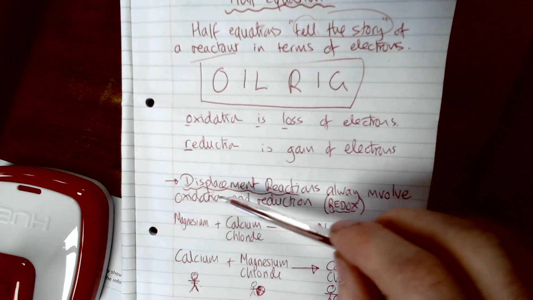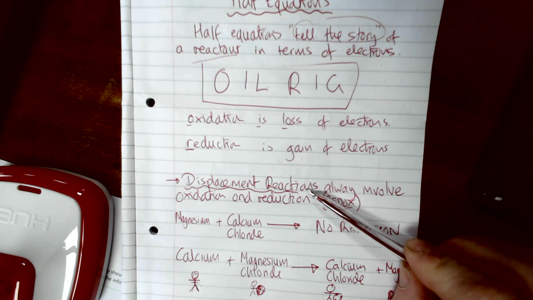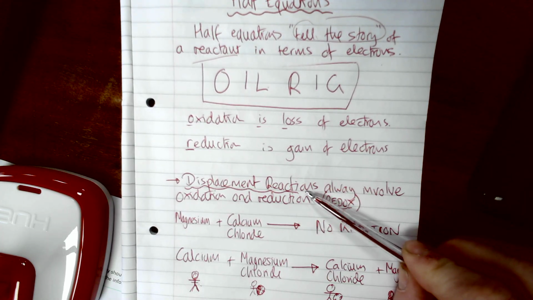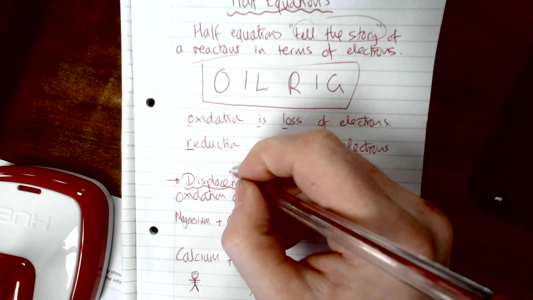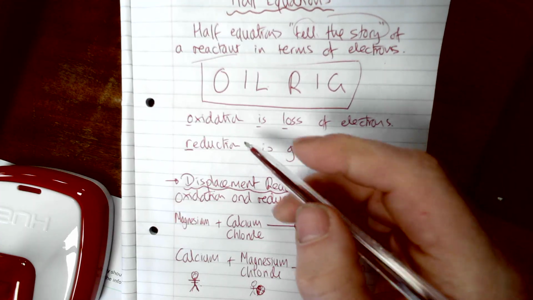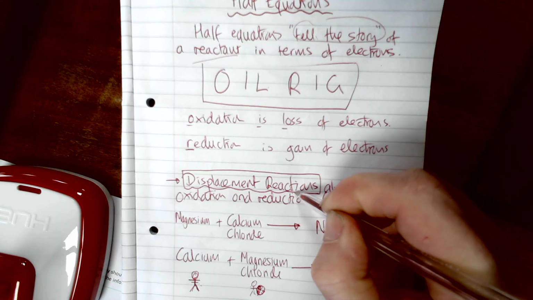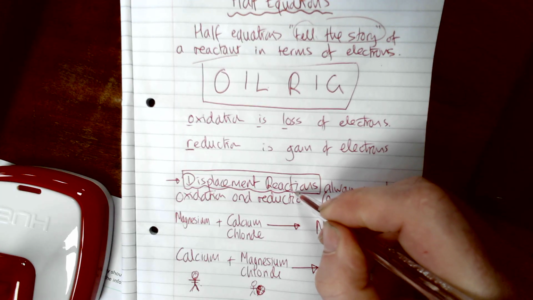So what we've done so far is I've said, right, let's look at some of these oil rig reactions, these redox reactions in terms of displacement, because this is on the GCSE spec. It says on your specification, GCSE students need to know that displacement reactions of metals involve oxidation and reduction.